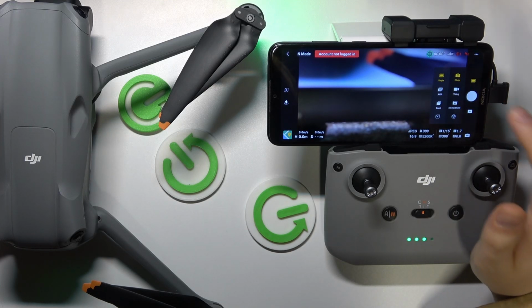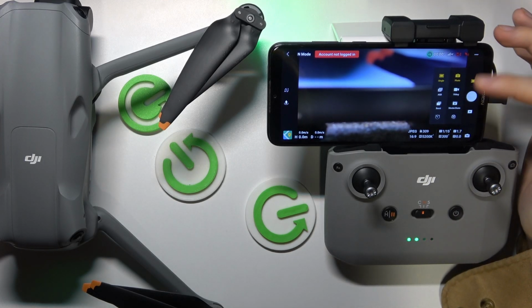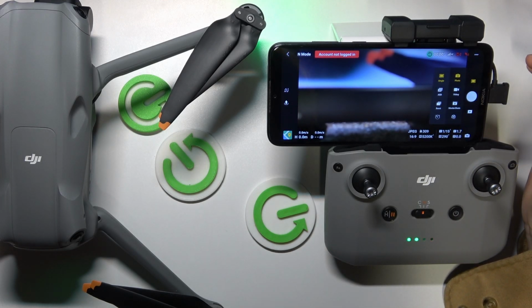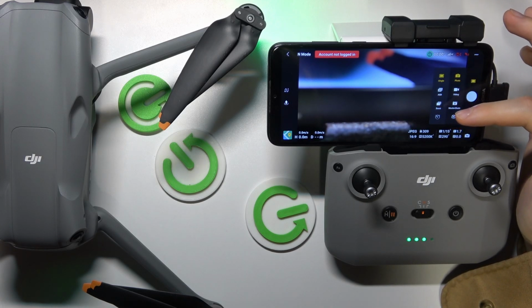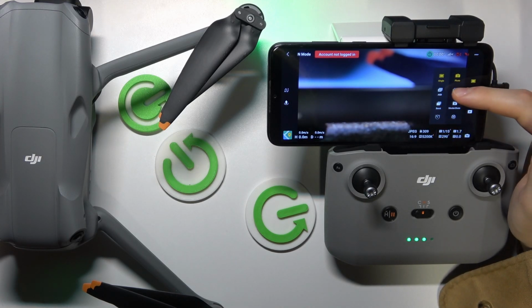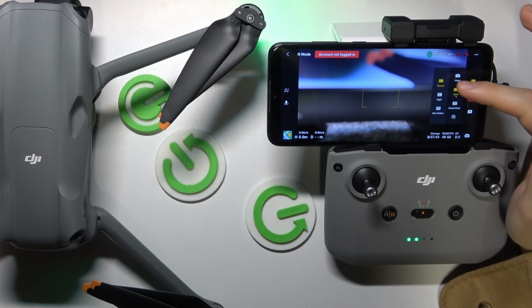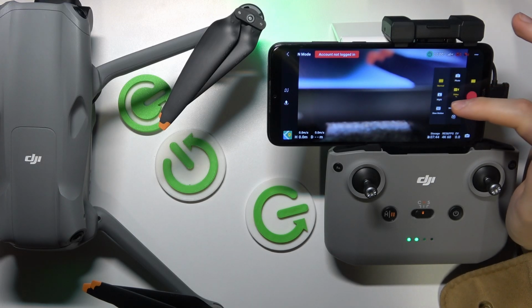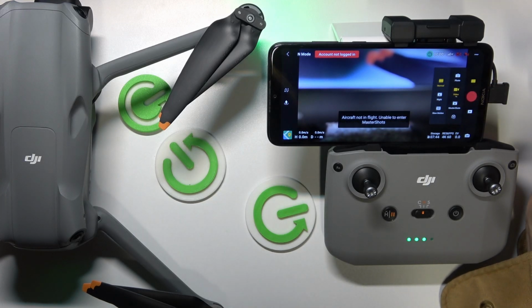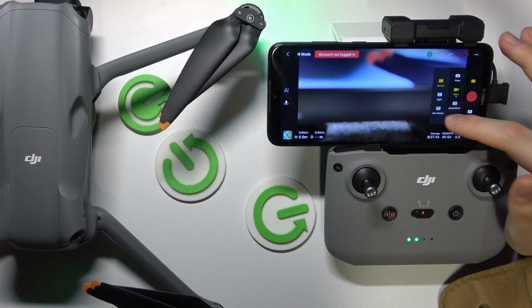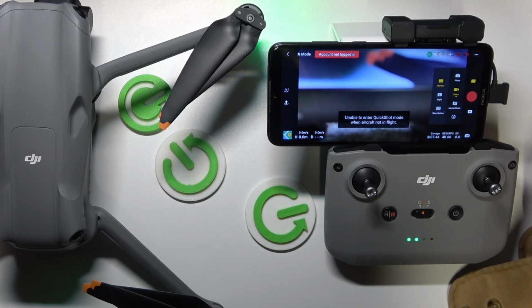While in the photo mode you can also change the amount of pictures that will be taken, so single, burst or AEB. You can set a timer here. While in the video mode you can switch between normal, night and slow motion. And the master shots mode is only available if you are flying your drone.